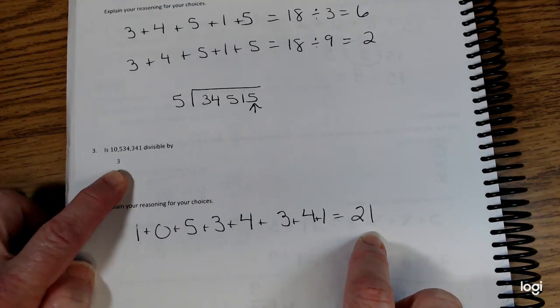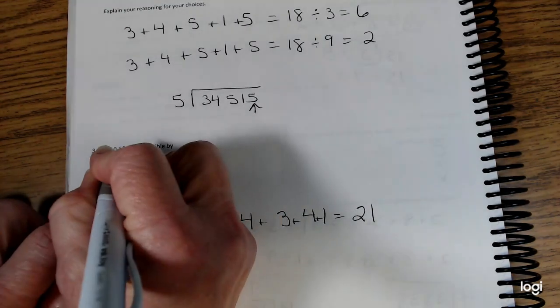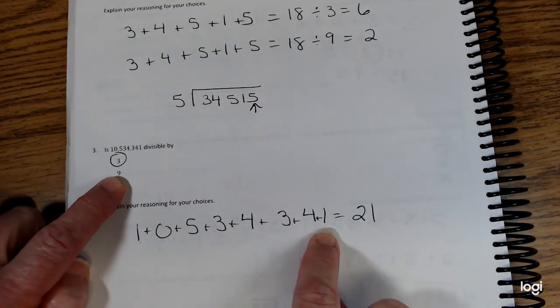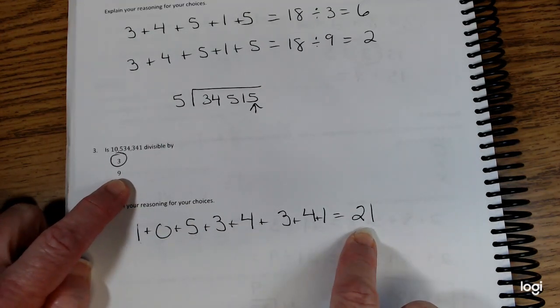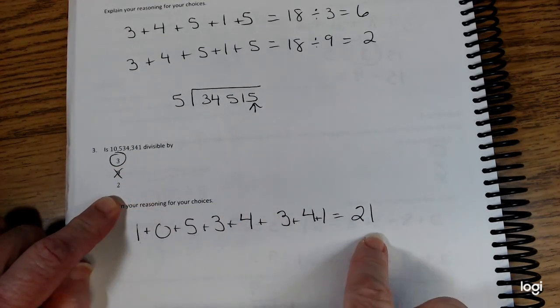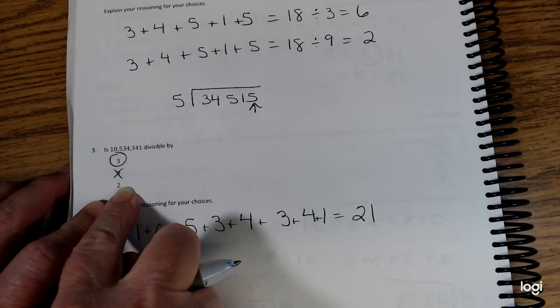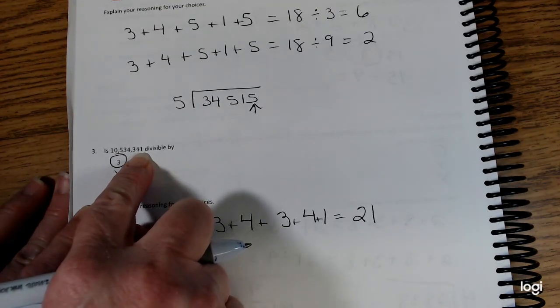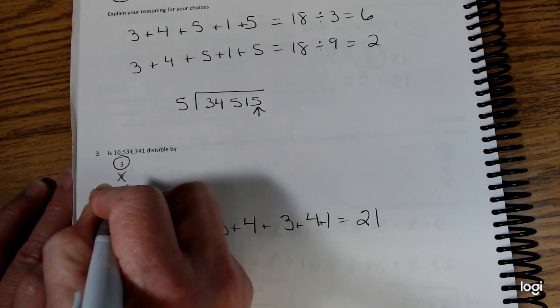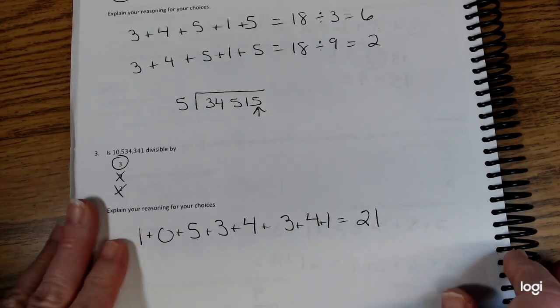Most of you know this can be divided by 3 7 times. The 9's rule is the same thing. Add up the digits. 21, can it be divided by 9? It cannot. All right, 2 is not the same rule. Remember the divisibility rule for 2 is, does it end in a 0, 2, 4, 6, or 8? And it does not. Okay, so let's flip over and see how you guys did on these other ones.